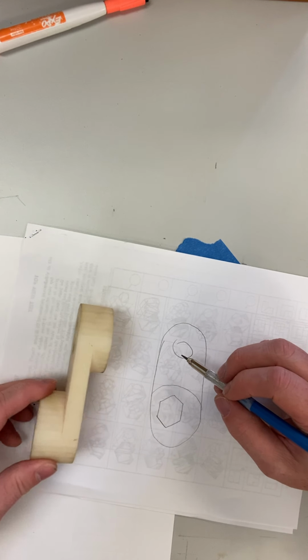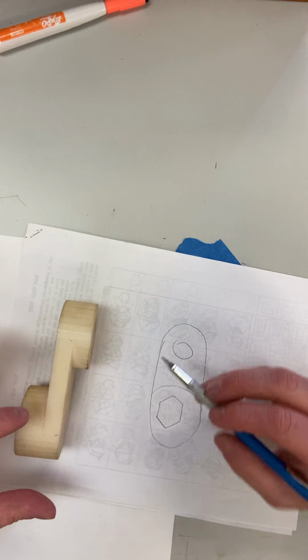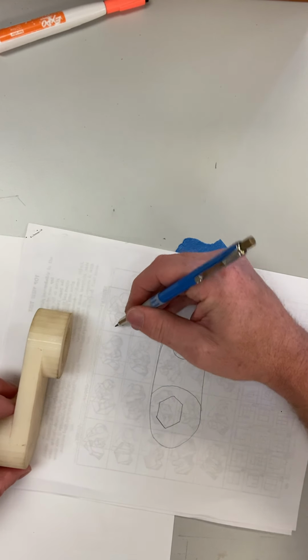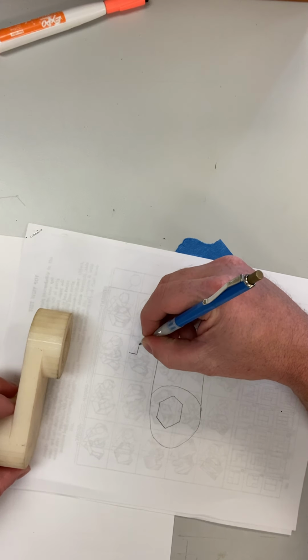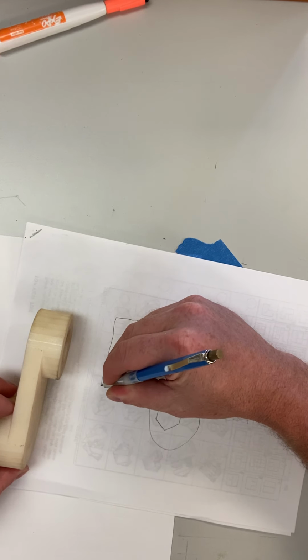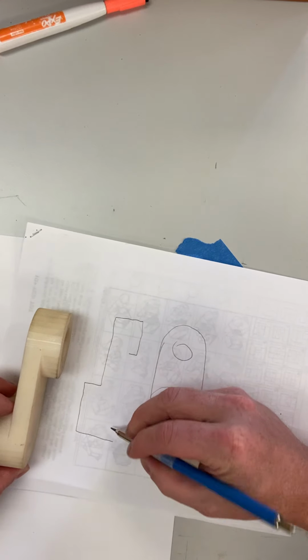Then I do a top view next. A top view is where you start to see some of the detail on the height of this thing. My sketch for this would look something like this. I'd have this little box down here. I would not see a circle because I only see those on one view, typically. I say typically because sometimes things change.